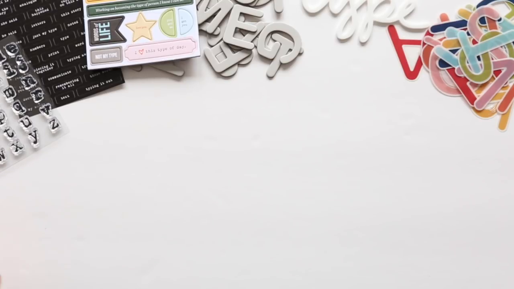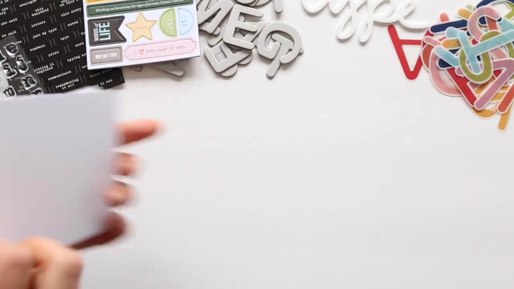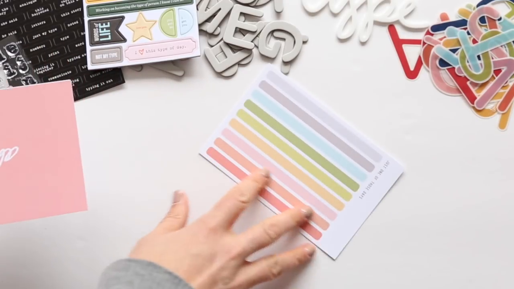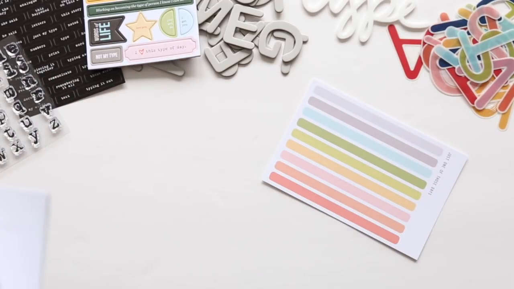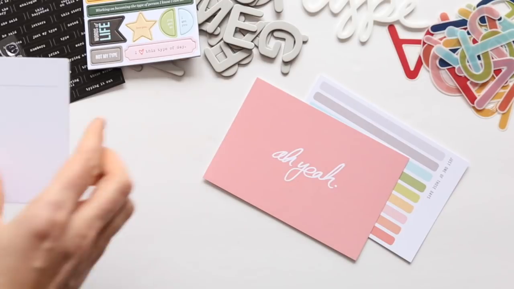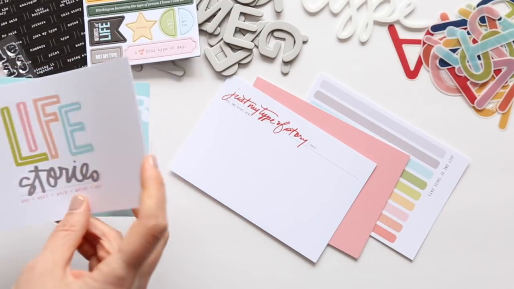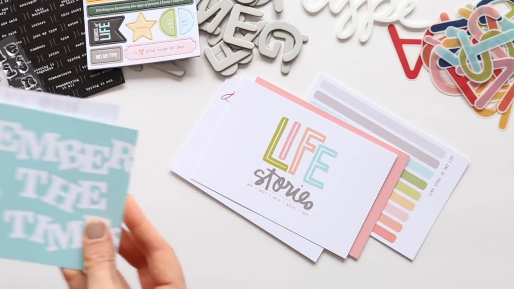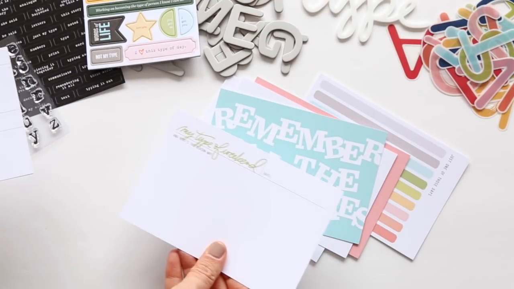So let's go ahead and take a look at the 4x6 cards first. These are single-sided now, as we've switched. Most of you guys know that. Just one of those days with kind of a fun place for your text to go in there. Just one that says, "Aw, yeah." Just my type of story. This one says life stories. This one says remember all the good times. Remember all the good times, I like that one.